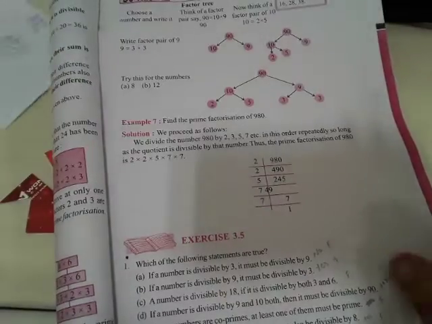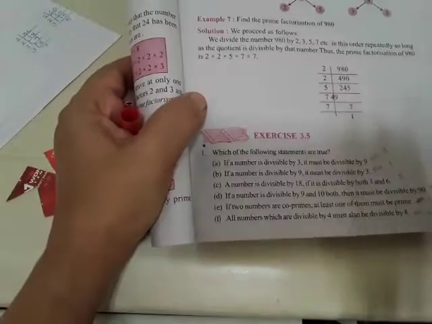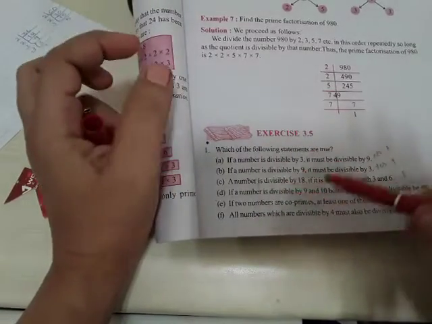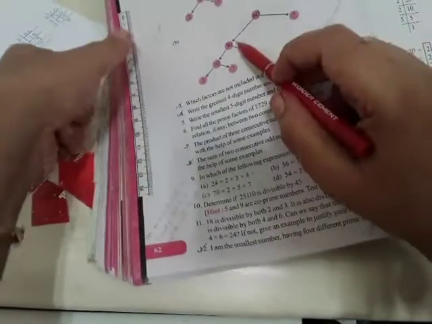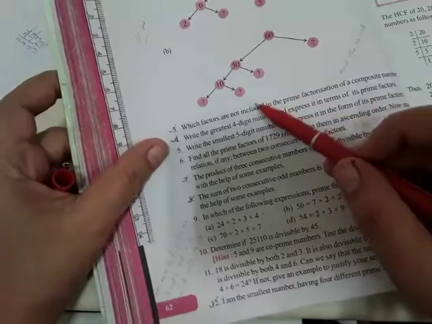Now I'll go to the examples. 3.5 you have to do yourself. You just identify which is correct and which is wrong. Factor tree I have explained. You can do that on your own.